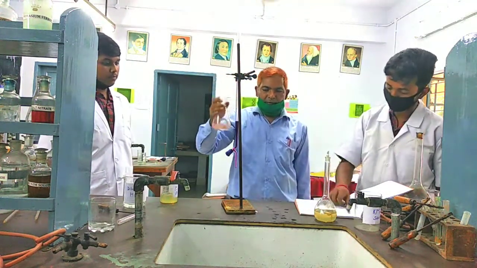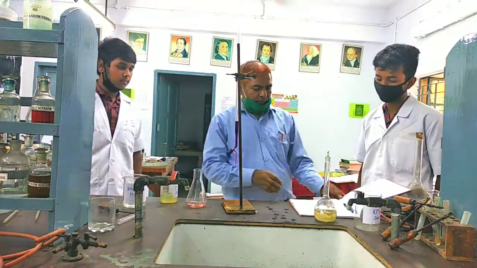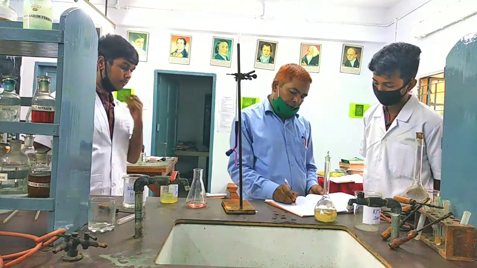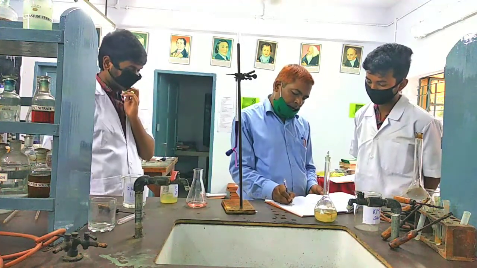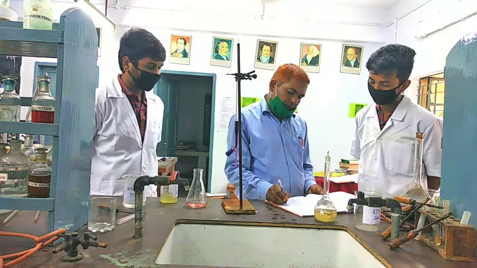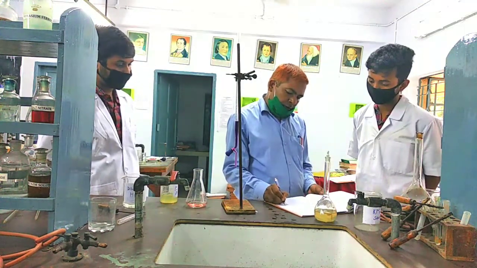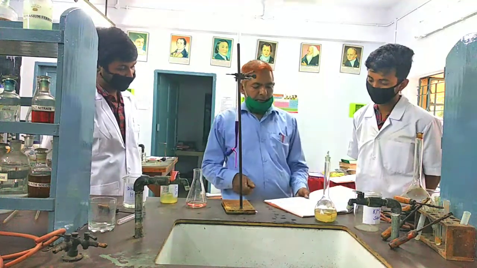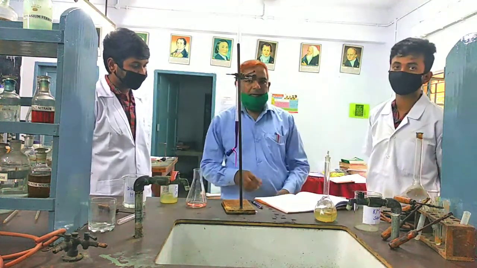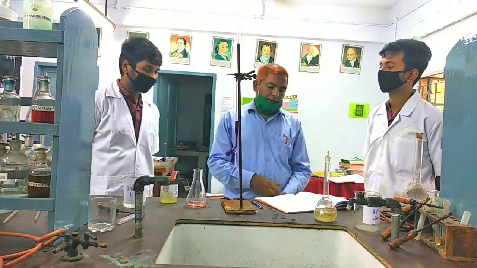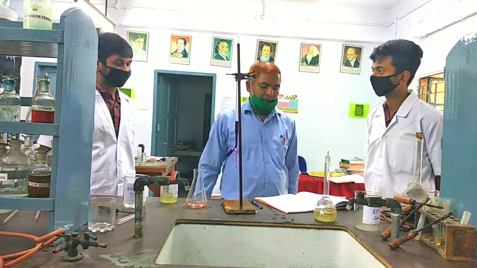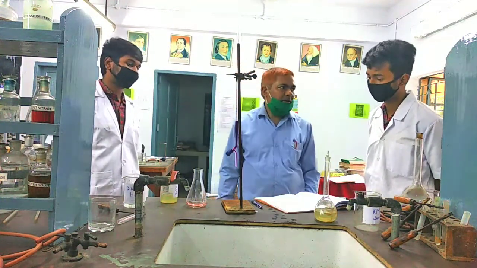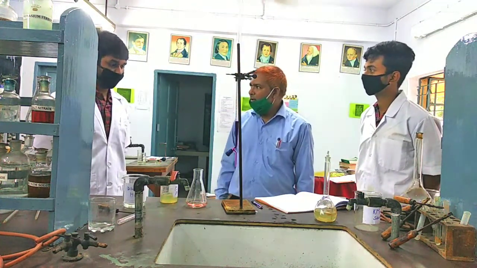Difference is 12.2. Now, concordant volume is equal to 12.2 ml. Means 4 observations observed. In each observation the difference is 12.2, which means we have done the experiment very well. There is no error in the experiment.